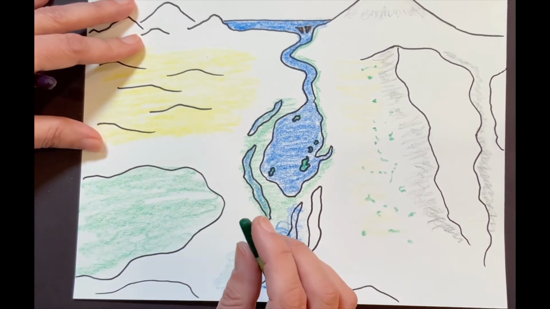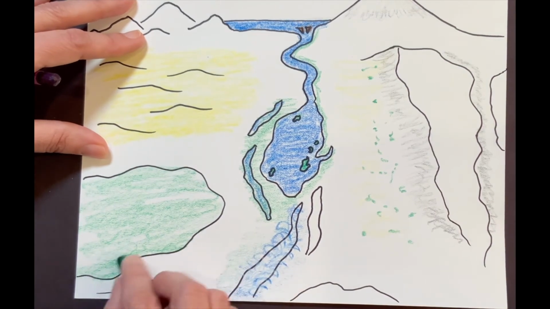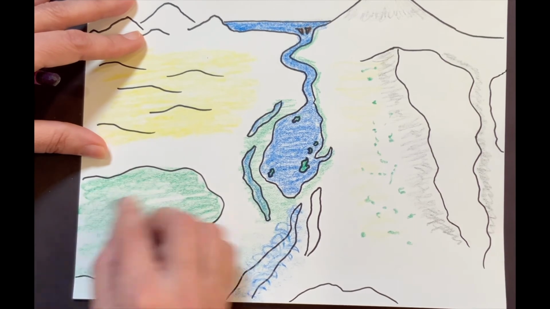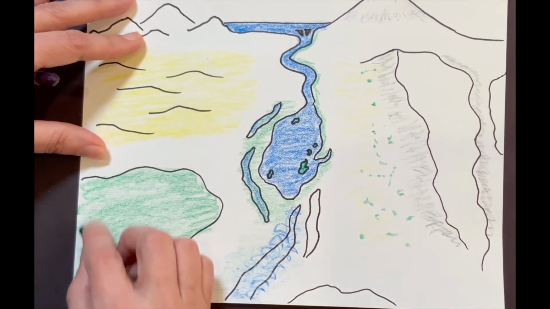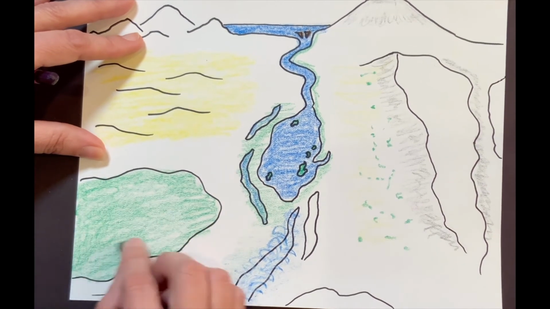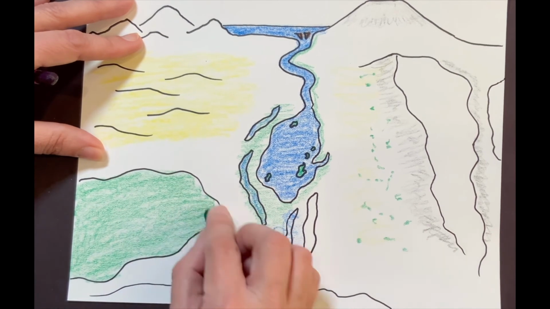So what color do you think they have in the rainforest? What color do you think they have the most of? Green. I like to color in circles sometimes. Sometimes I go one way to kind of fill up the color, then I go another way.